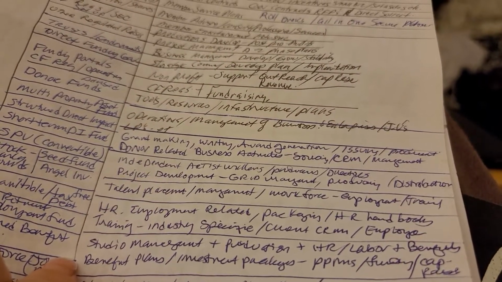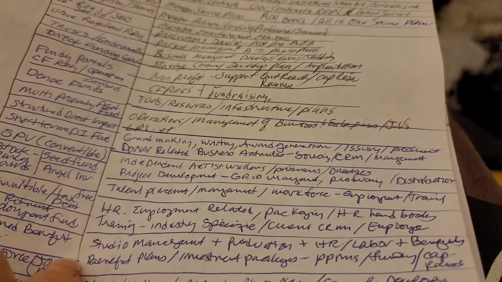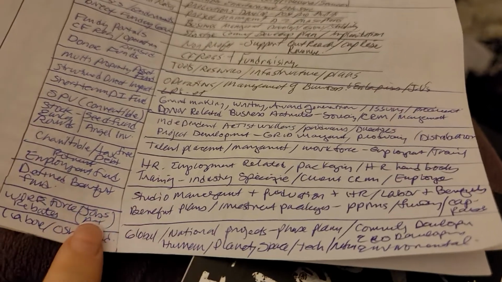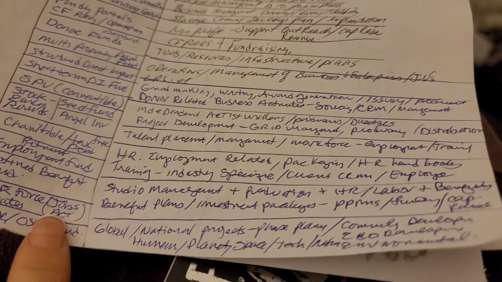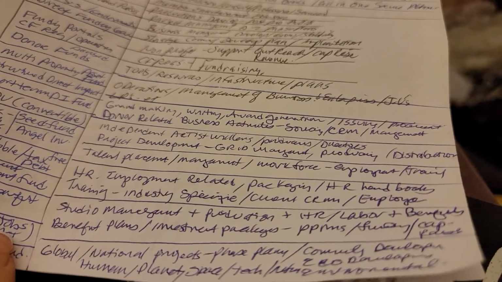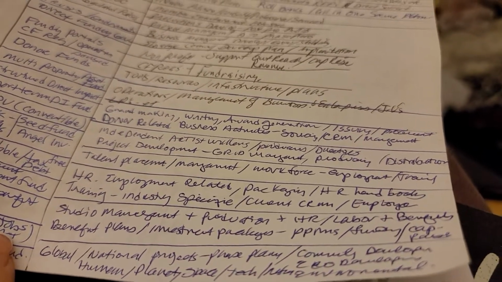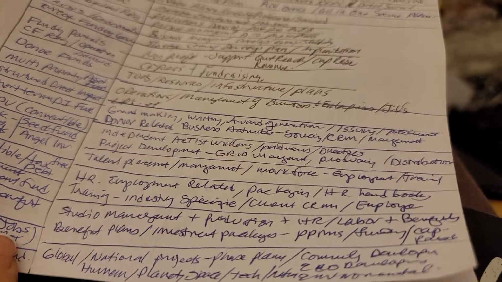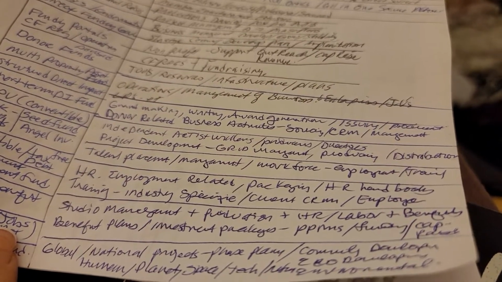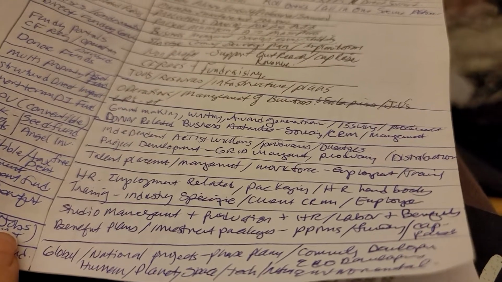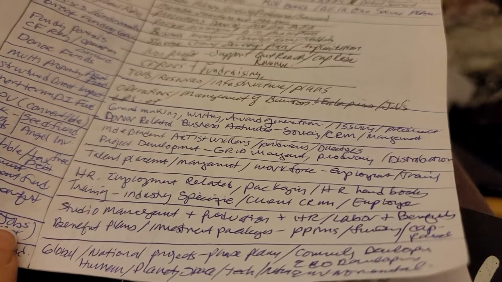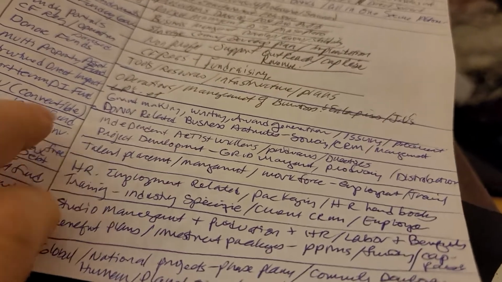So it could be film, TV, commercial, or other. And online content is included for YouTube and other related things. And then lastly is our global and national projects. We do phase plan, community development, global development based on cause specific activities and economics, environmental, human, planet, space, tech, things like that, natural resources.